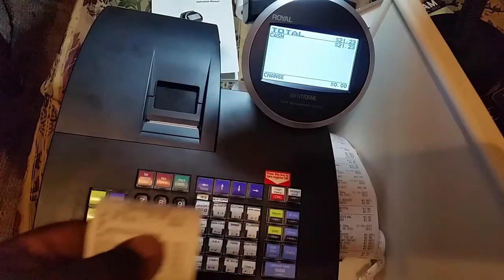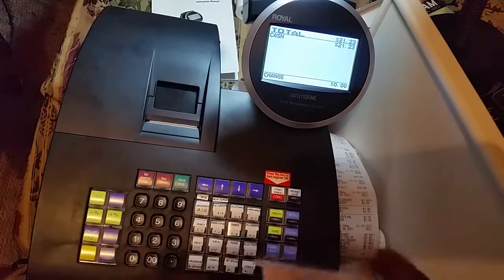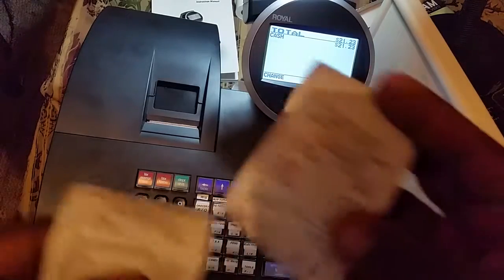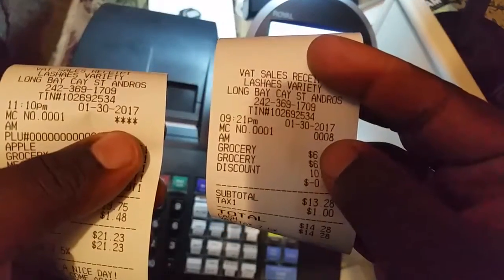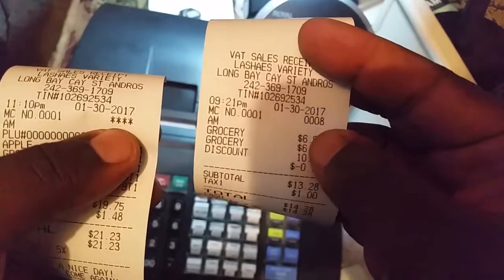Now if you notice with this, it doesn't have a receipt number. It just shows you the receipt says 4 stars.